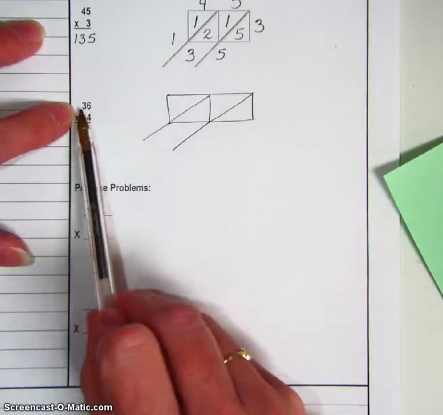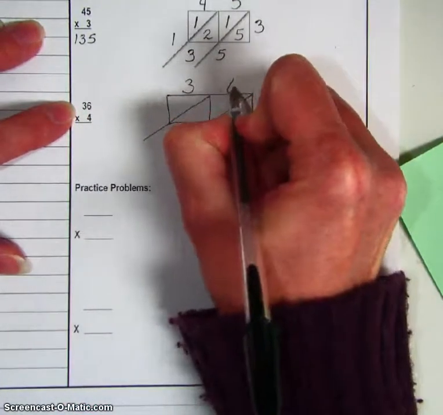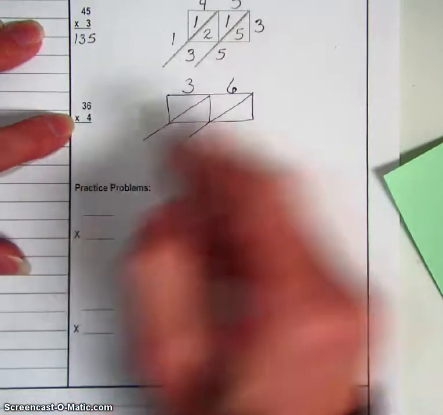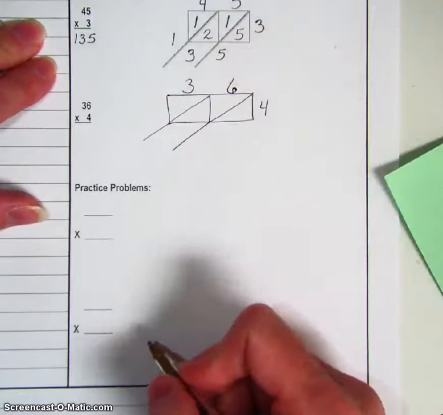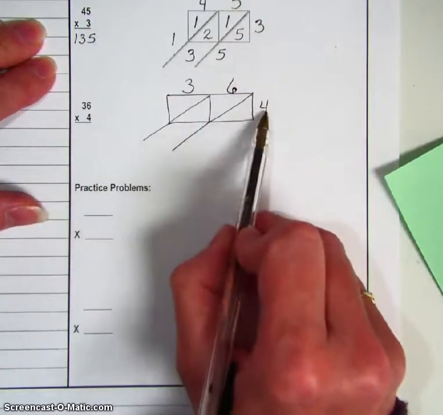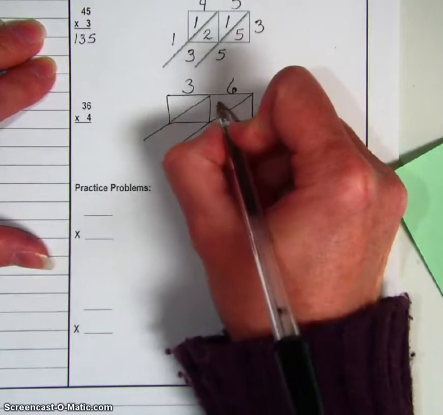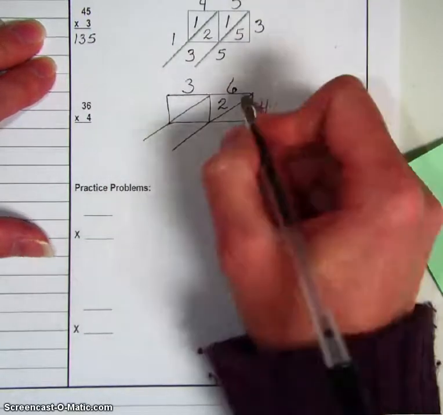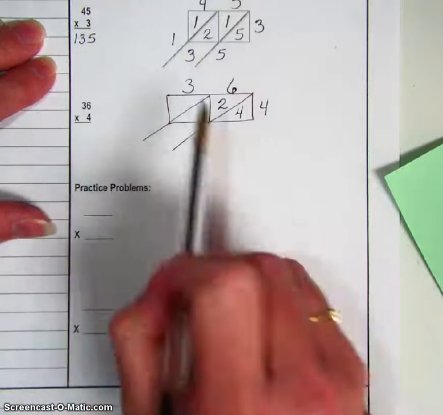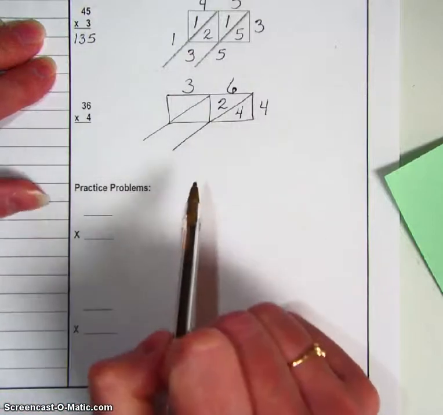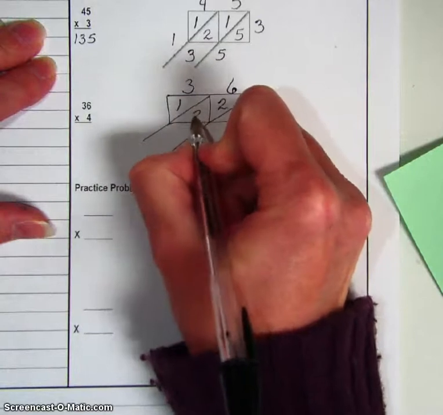So let's try this problem. 36, I put my 3 right here, and then my 6, times 4. My 4 goes along the row. Now I'm ready to multiply. 6 times 4 is 24. So I have 2 tens this time, so my 2 goes up here. I still have only 4 ones, so my 4 will go right there. 3 times 4 is 12. So I have 1 ten and 2 ones.